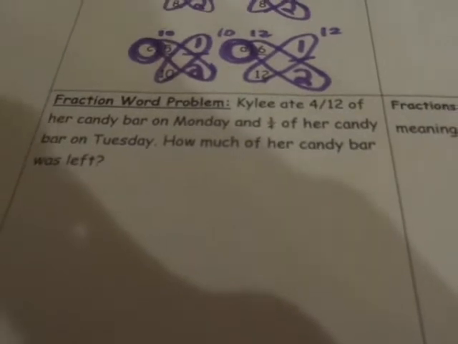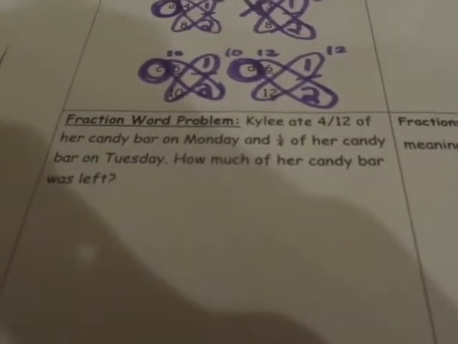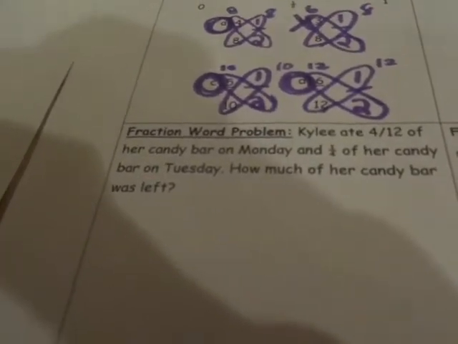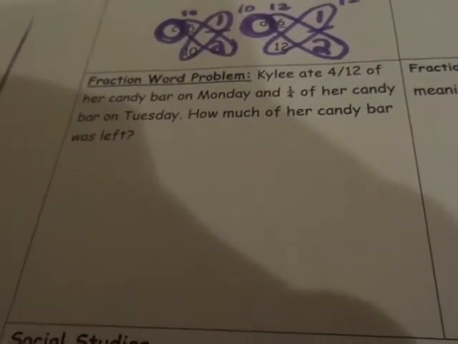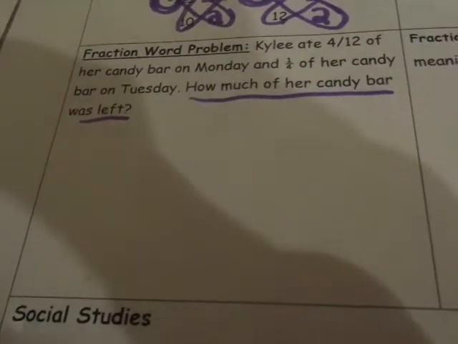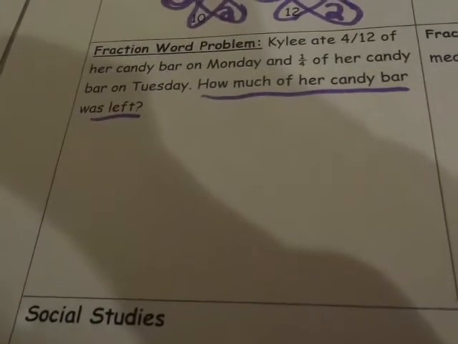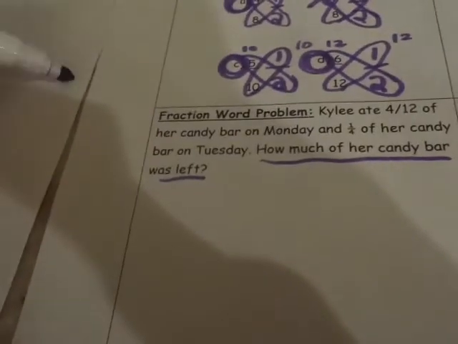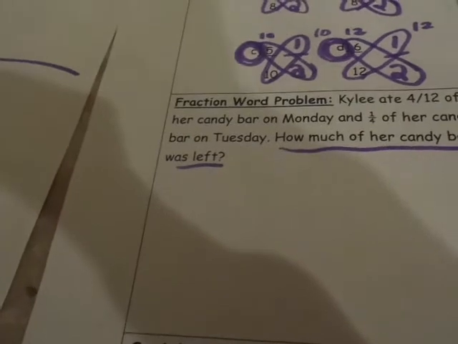Next word problem. Kylie ate 4/12 of her candy bar on Monday and 1/4 of her candy bar on Tuesday. How much of her candy bar was left? So this is a test question, and we're trying to figure out how much did she have left. So this is a multi-step word problem. We have to figure out how much she ate and then how much she had left after she ate it. So I'm going to use this space over here to show the steps of how I would solve this.